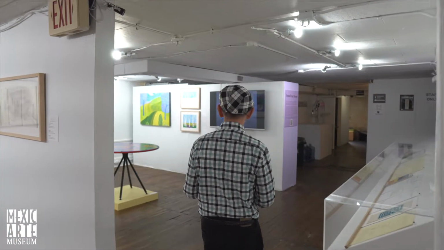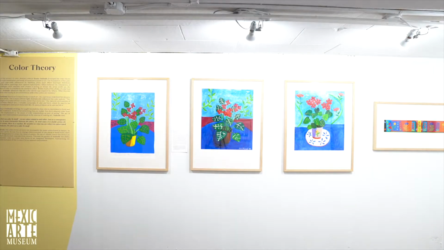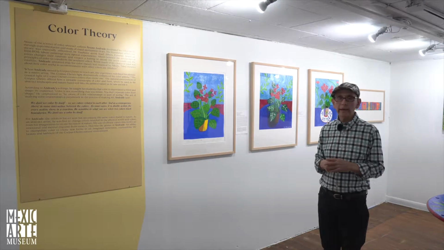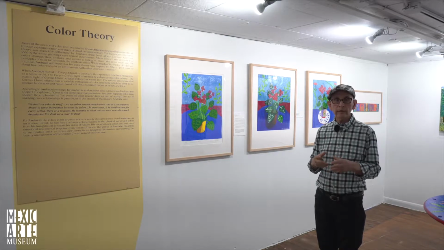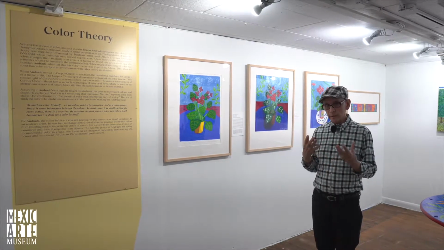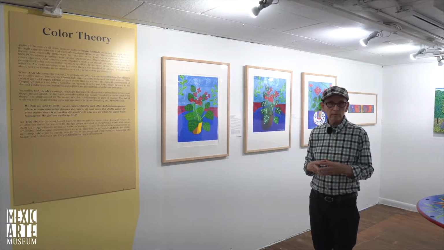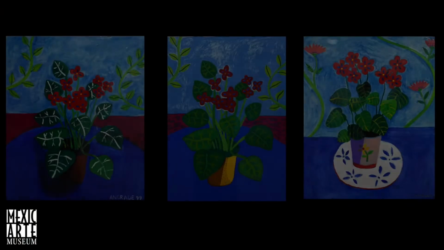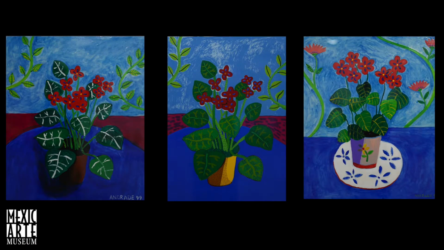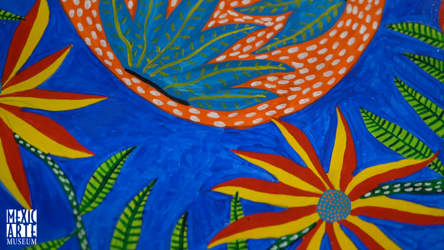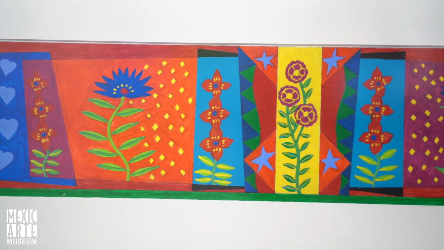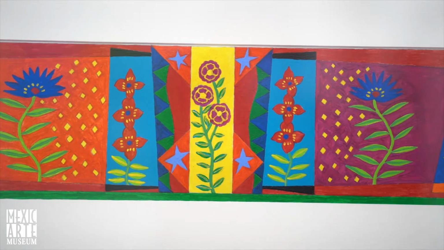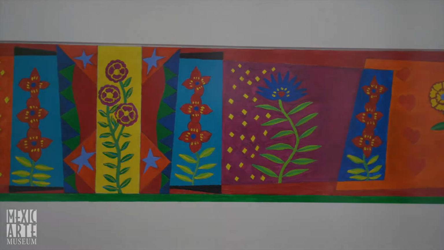This section is called color theory. We've already talked about Josef Albers and how Albers was a main inspiration in Bruno Andrade's development of color theory. He experimented a lot with color until he developed his own color palette. Here we've got a series of still lifes and a marvelous tabletop that he painted. This is a study, and I don't know if this is for a large painting or maybe even a mural.